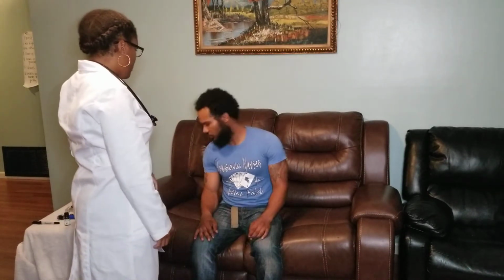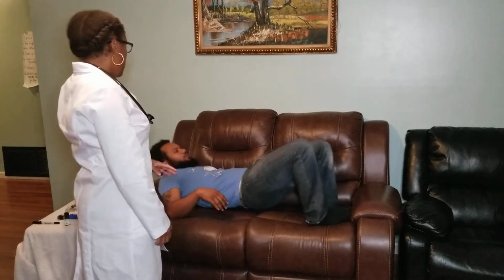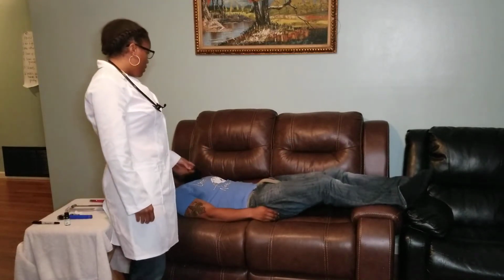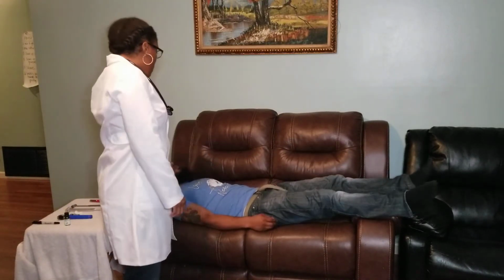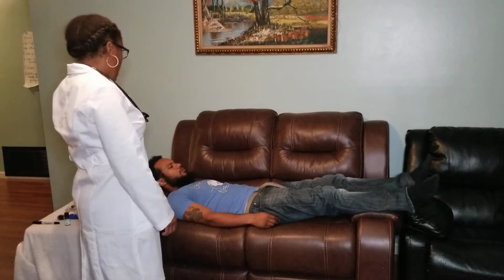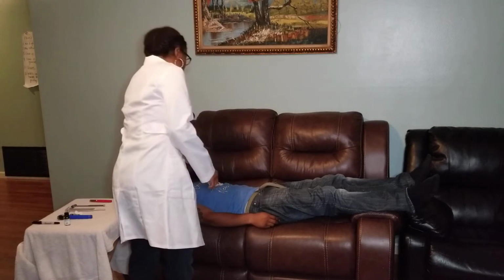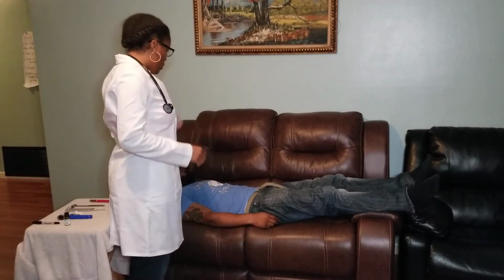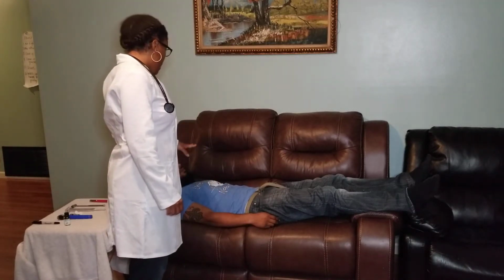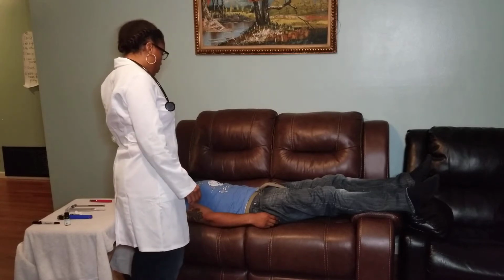I would then go ahead and have Mr. Andrews lie down and inspect his abdomen, noting that it is flat, it's not distended. I'm not seeing any pulsations or waves, noting that his skin on his abdomen is also intact. We're not going to raise your shirt up. But also noting that he's not complaining of any discomfort as he moves.